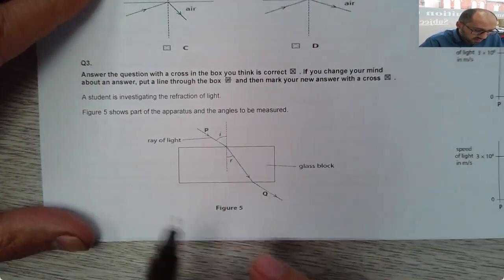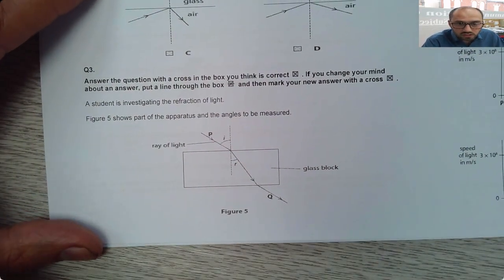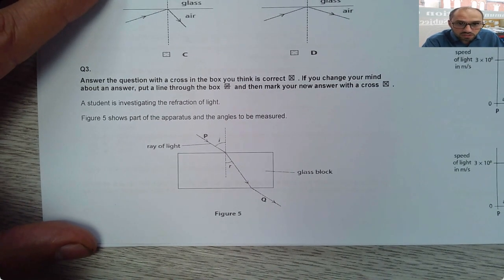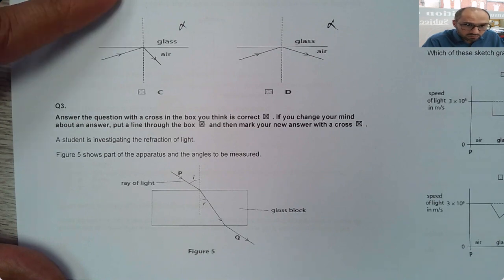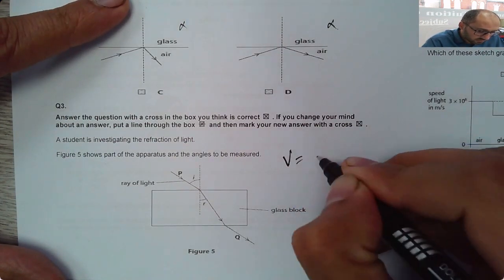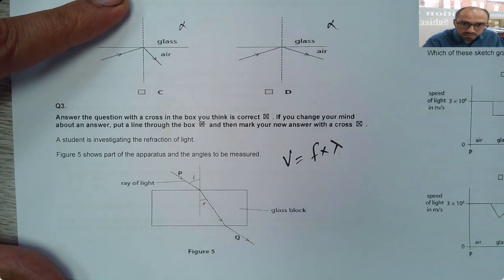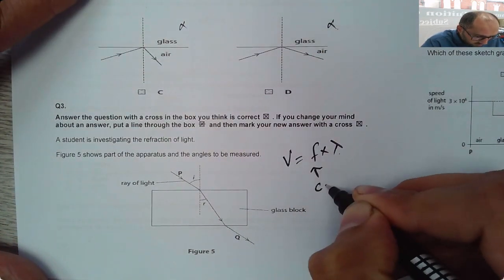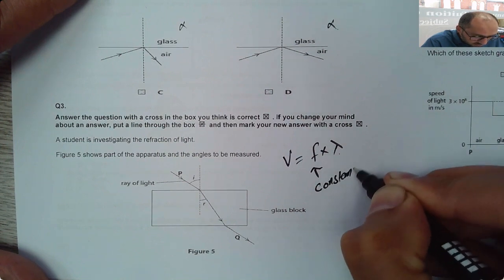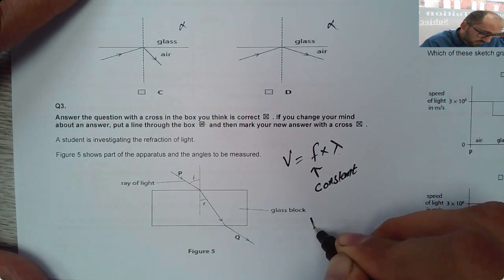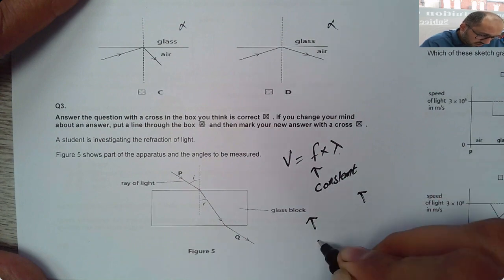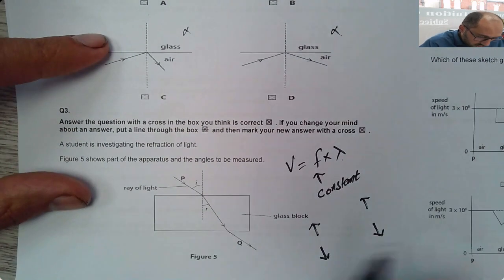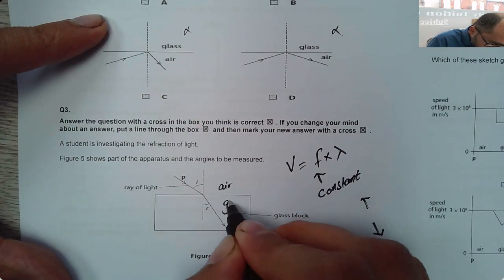Next question, it says a student is investigating the refraction of light. Figure 5 shows part of the apparatus and the angles to be measured. This question is about refraction, so you have to remember this equation, V equals F times lambda, because this will play an important role. And our frequency in this case is always constant because it depends on the source. So if my speed increases, my wavelength will increase. If my speed decreases, my wavelength will decrease. Here it has traveled from air and this is glass.